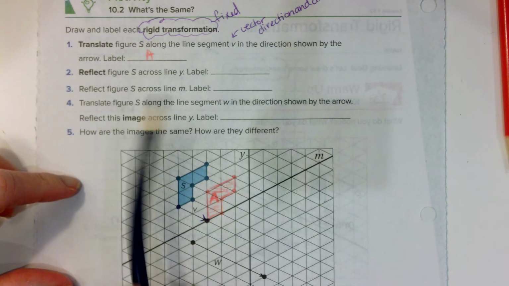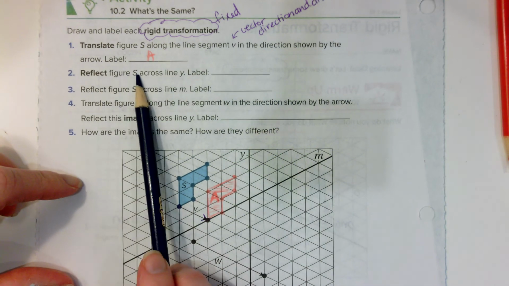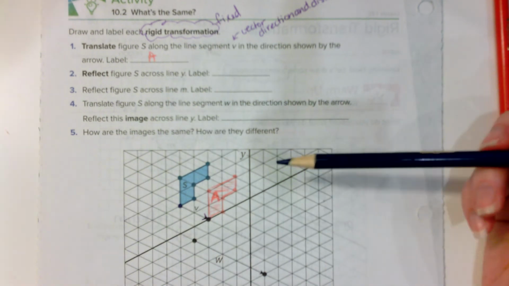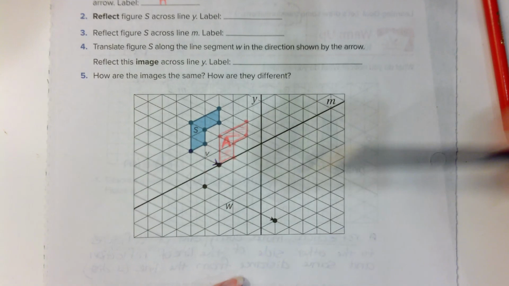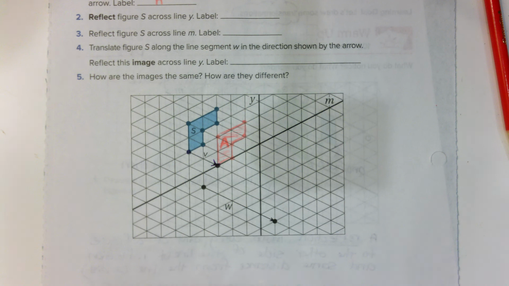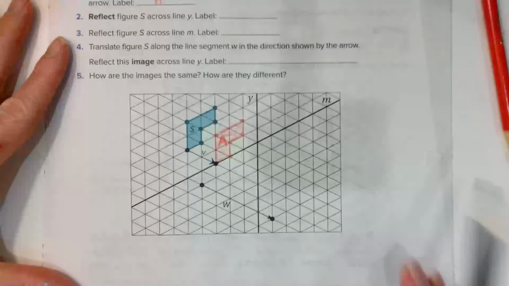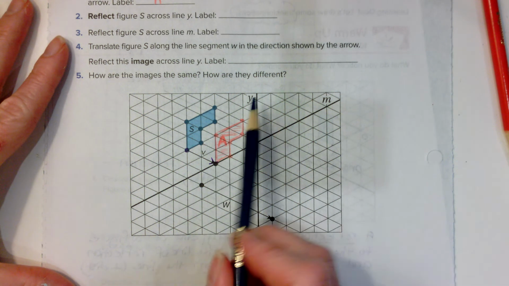So I'm going to get a different color for the next one. It says to reflect figure S across line Y. Line Y is this vertical line in my picture. And vertical and horizontal lines are a little easier for students to reflect over. I'm going to show you how to do it with counting because I think it's more dependable than patty paper, but I'll show you with patty paper as well.